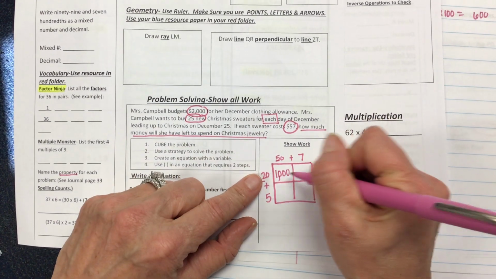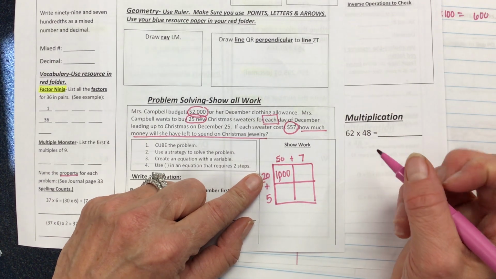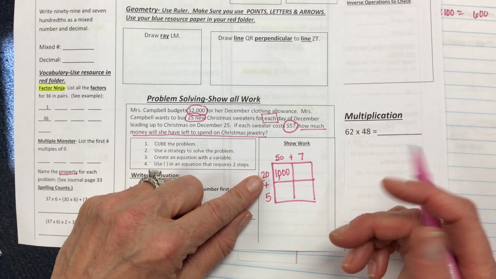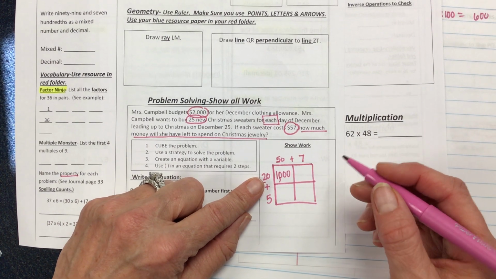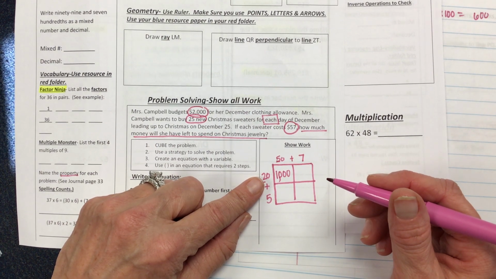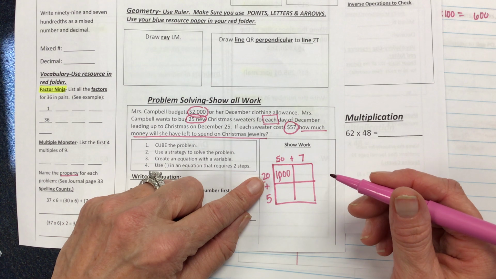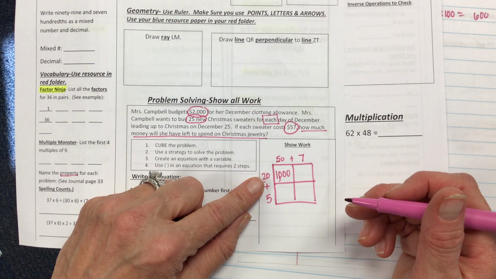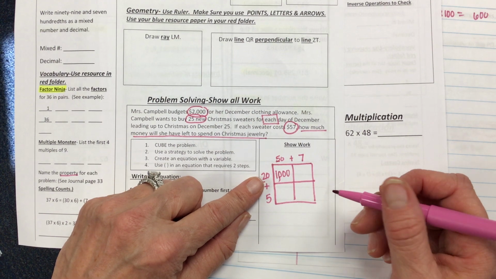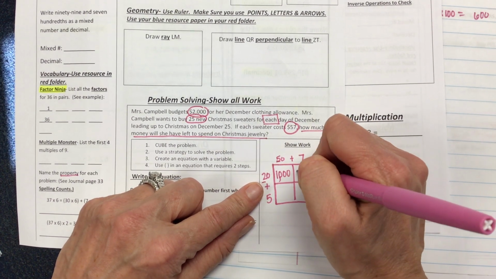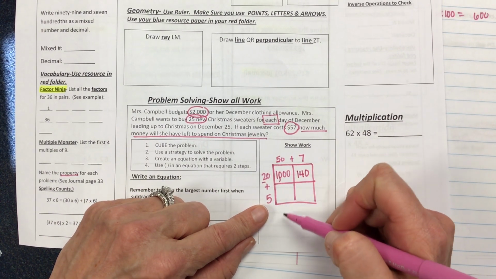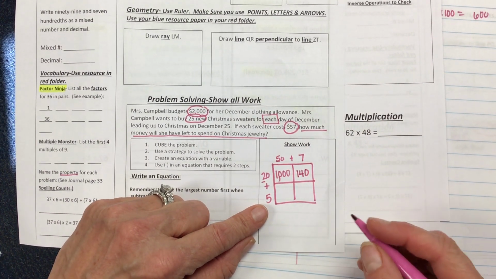Okay? Then I need to go across and do 20 times 7. What's 20 times 7? Lane, what's 20 times 7? 140. 2 times 7 is 14. Add a 0. Then I need to do 50 times 5 for my bottom left one.